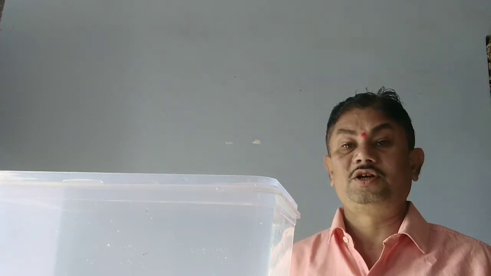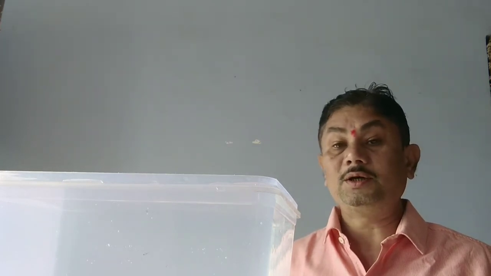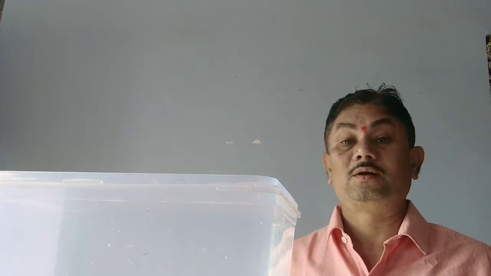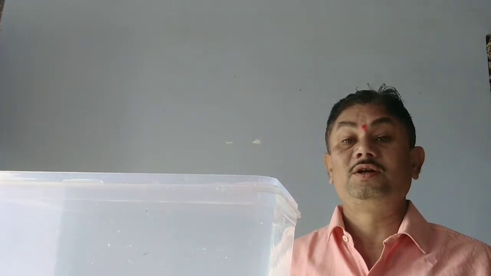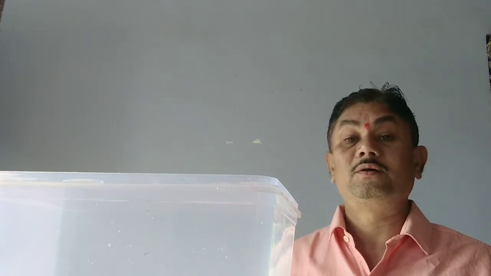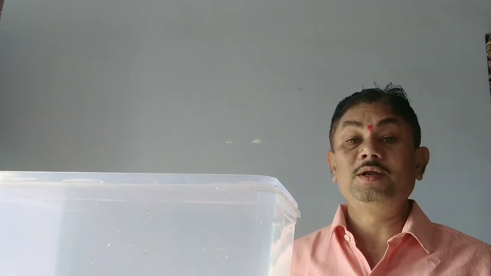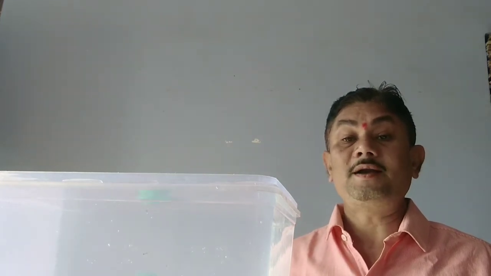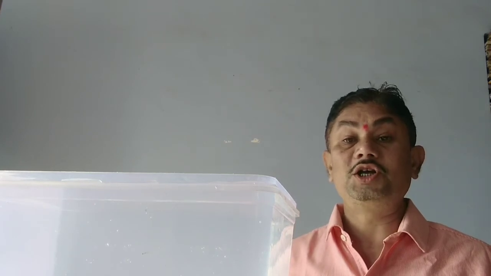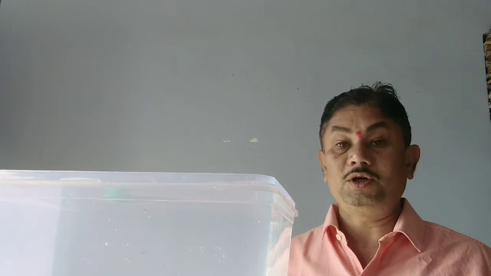How is it decided whether an object left in a liquid will float on the water, sink to the bottom, or float inside the water? Is there any relationship between buoyant force and the weight of the object? Yes, there is a relationship between buoyant force and the weight of the object.